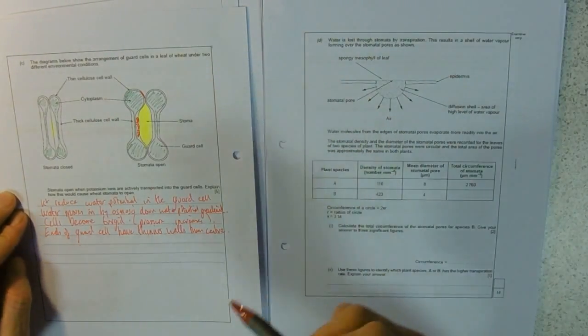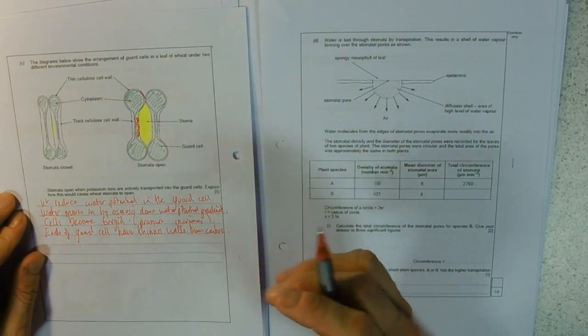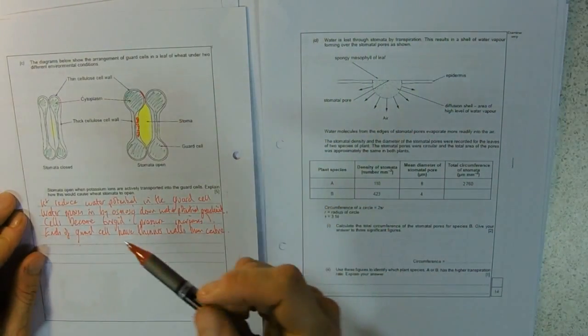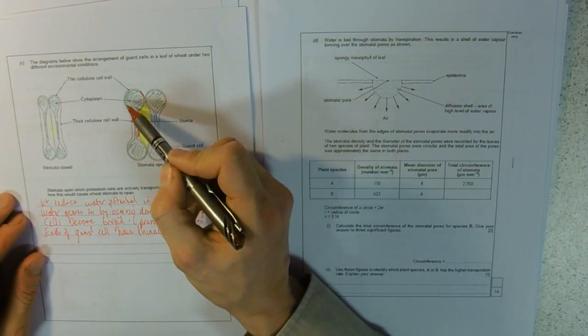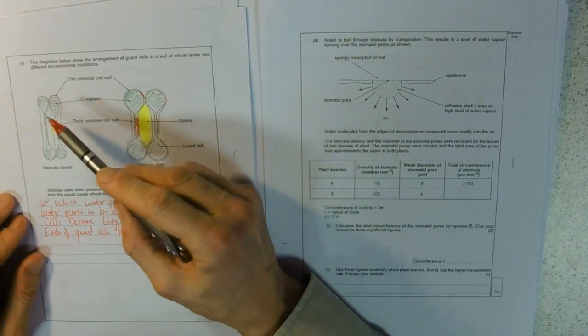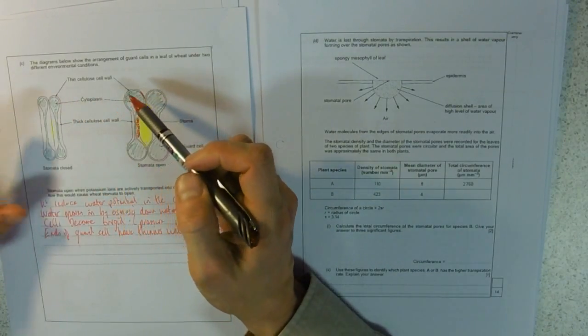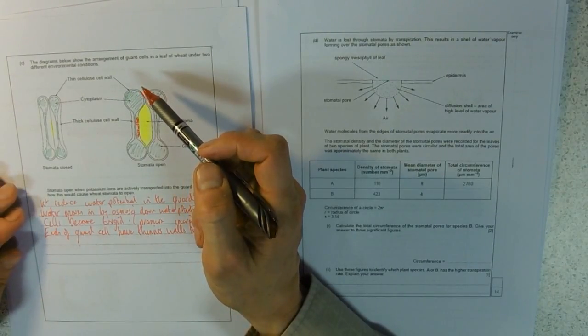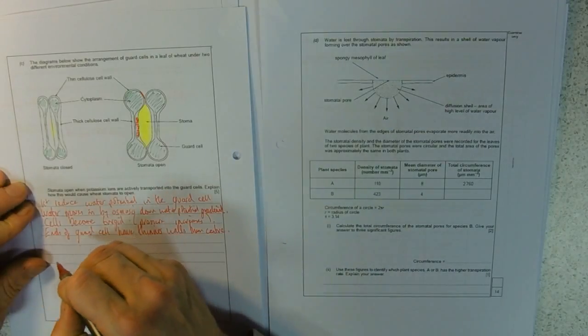And this is the really difficult mark at the end. The ends of the guard cell expand and the stoma opens. So when this gets bigger on this diagram, there's no other way of doing it. If you make the ends bigger, then these are going to move apart. So the ends of the guard cell expand.